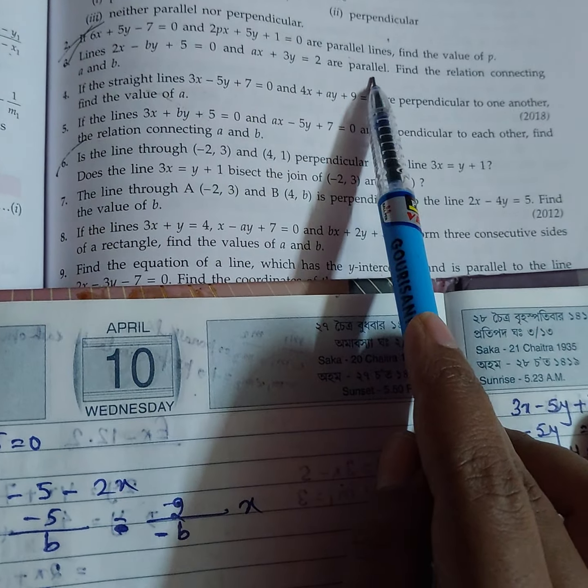So the slope of the straight line joining 2 points A minus 2, 3 and B 4, b, m1, is equal to y2 minus y1 by x2 minus x1. So y2 is b minus 3 by 4 minus of minus 2, that is equal to b minus 3 by 6.